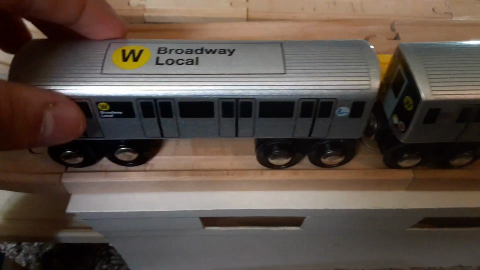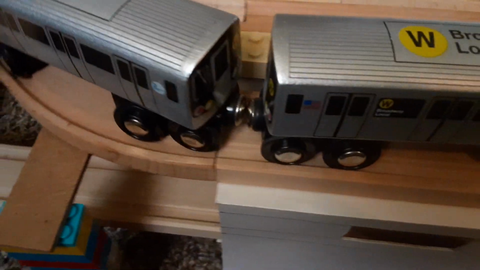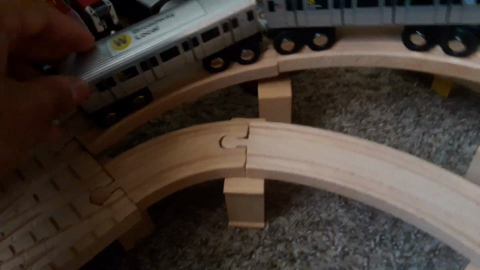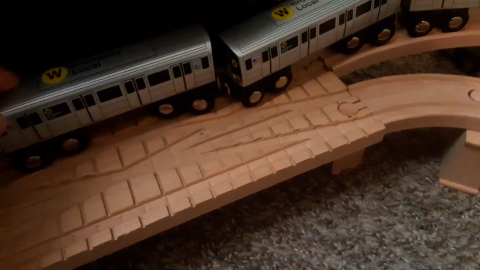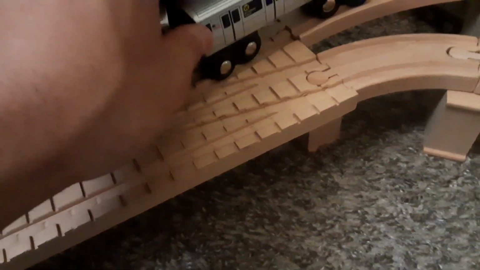So from here the W goes down the ramp. Goes over the big X switch that I bought a couple months ago, I think.